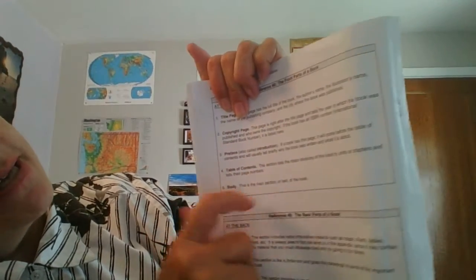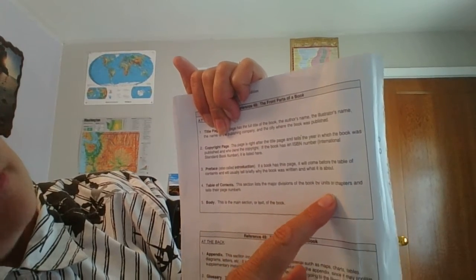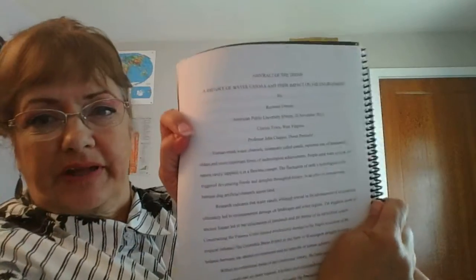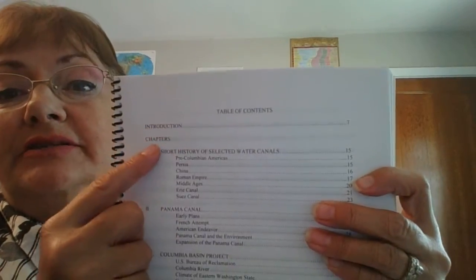Number 4, the next page should be table of contents. This section lists the major divisions of the book by units or chapters and tells their page numbers. Okay, so guess what? After my preface that I just showed you, well, in grad school, I also had to do an abstract. You don't have to learn that now. But look, indeed, I did have table of contents, intro, chapters, and there were different sections and all the page numbers.